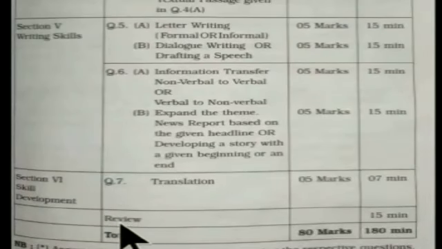Review. For review, you get 15 minutes. In this way, you get a total of 180 minutes to solve the paper. Students, write down this format of activity sheet in your notebook.